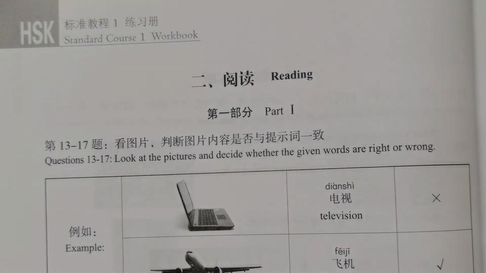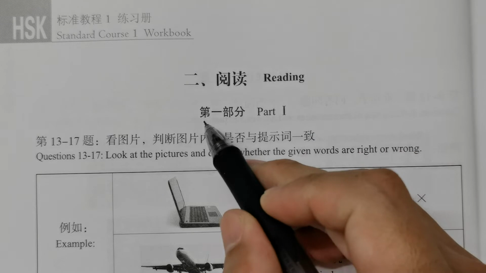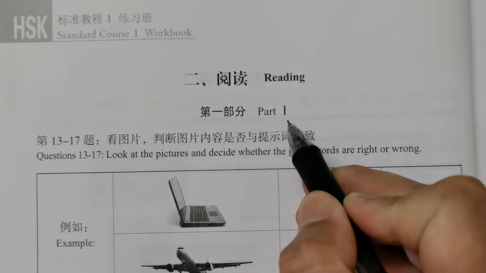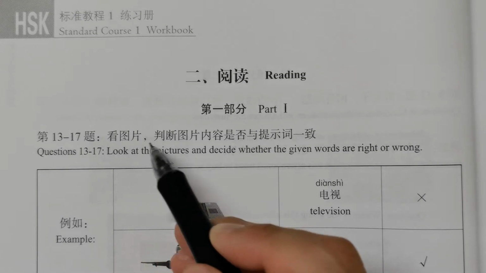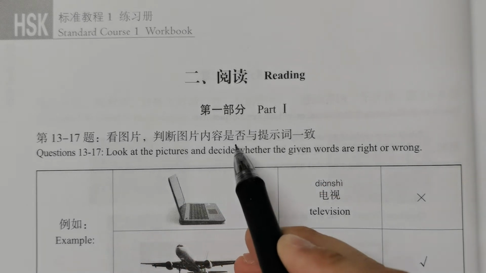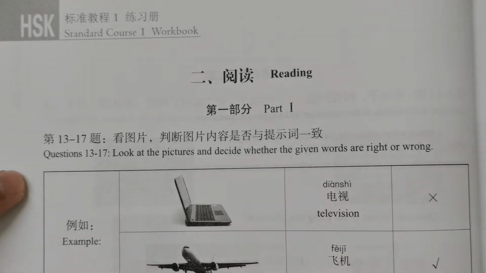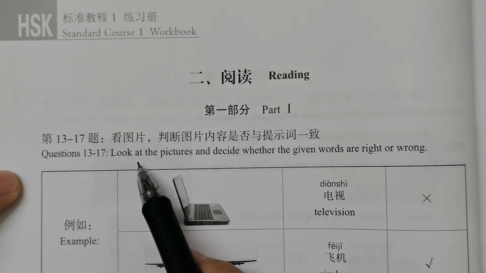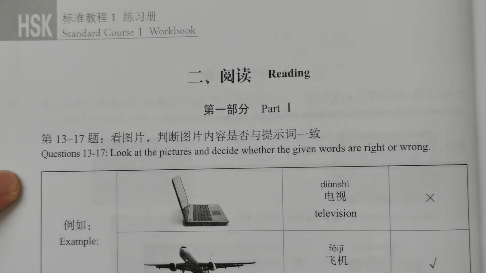Okay, friends, we are on this HSK Standard Course 1 workbook on page 12, 13, and 14. So let us look at part 2 here. On 阅读 reading, this is 第一部分 part 1. 第13至17题，看图片，判断图片内容是否与提示词一致。Questions 13 to 17. Look at the pictures and decide whether the given words are right or wrong.